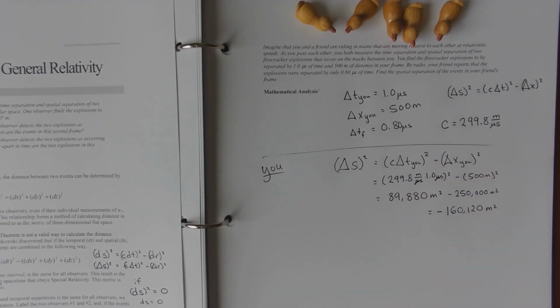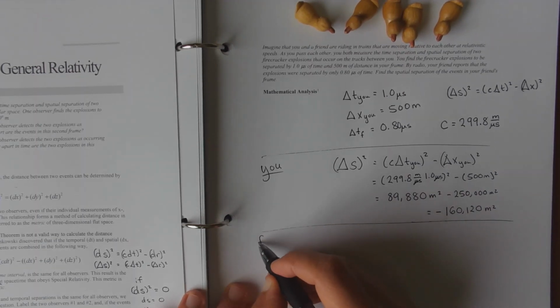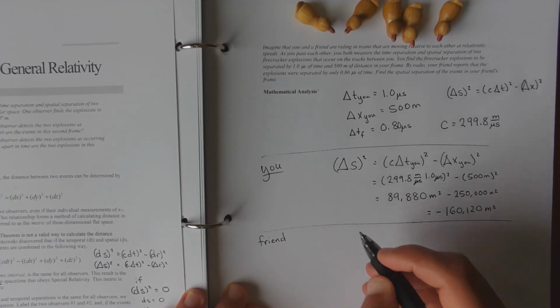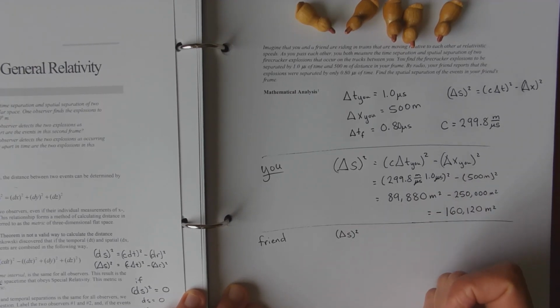So that is delta s squared, and if you take the square root, you would get delta s, but we don't need to find delta s. So we're going to leave it like that, and now we're going to say, for your friend, delta s squared is the same. Delta s squared should be the same for all observers in any reference frame.